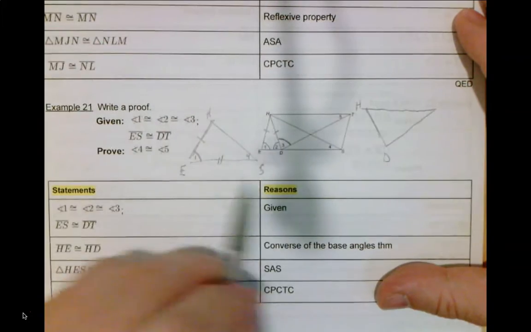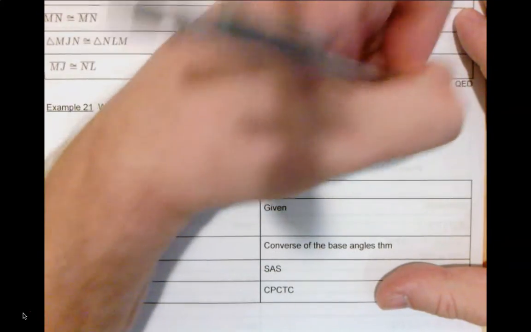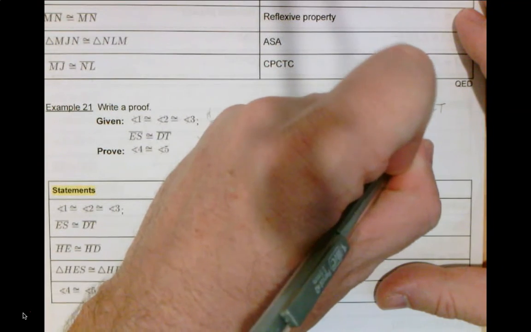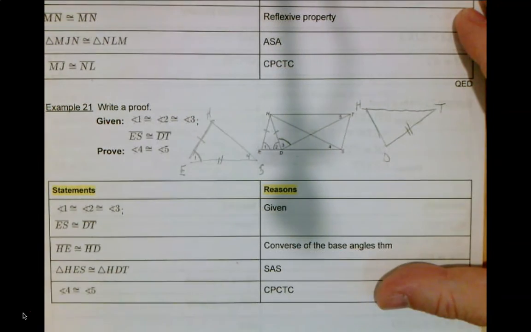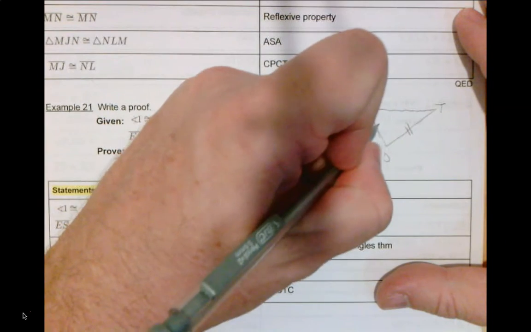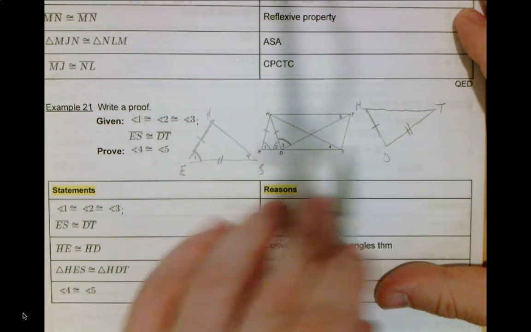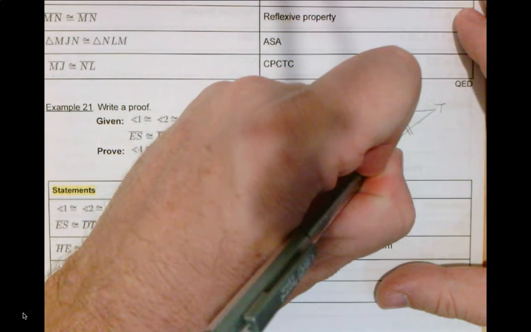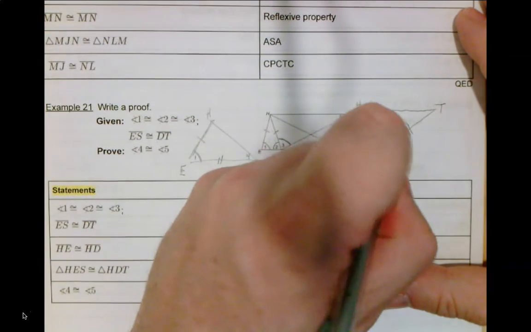I wasn't able to mark ES congruent to DT. ES congruent to DT. HE congruent to HD. This is angle 3. Angle 1 is congruent to angle 3.